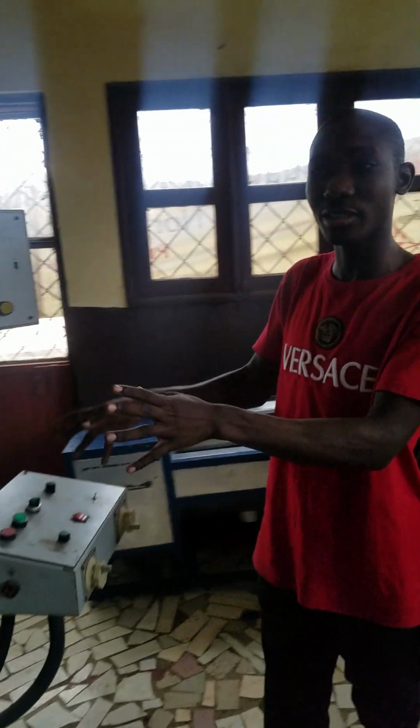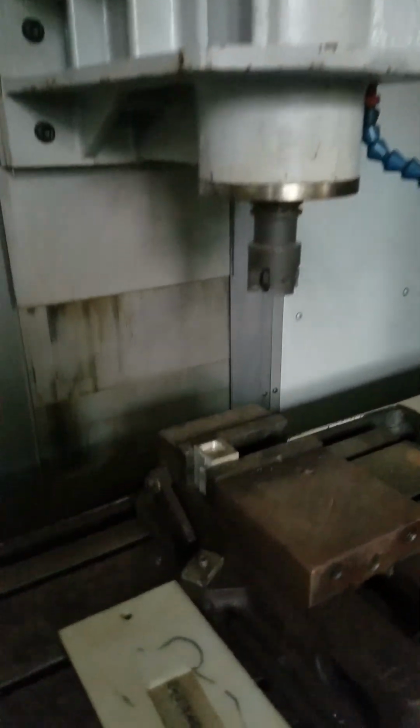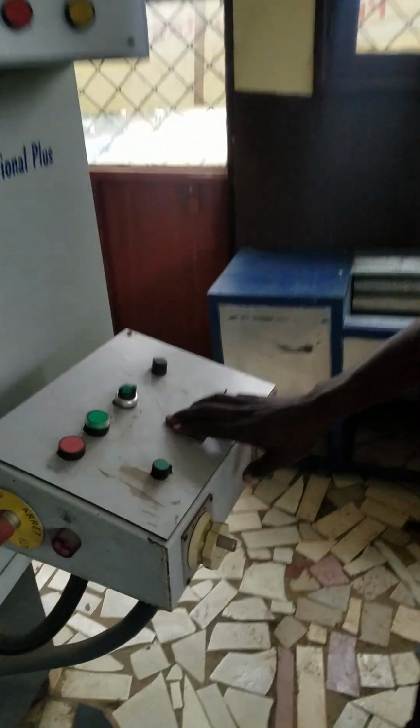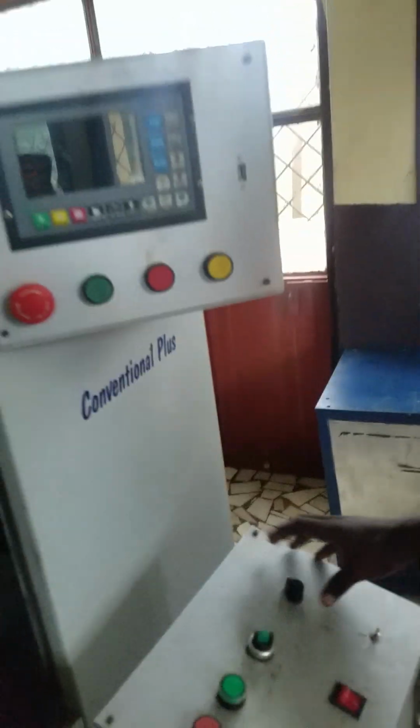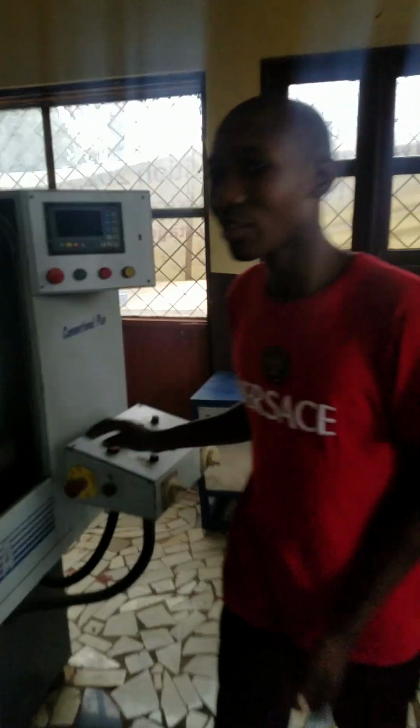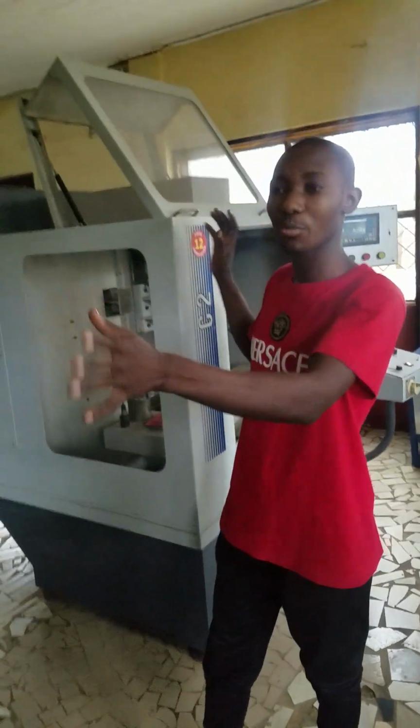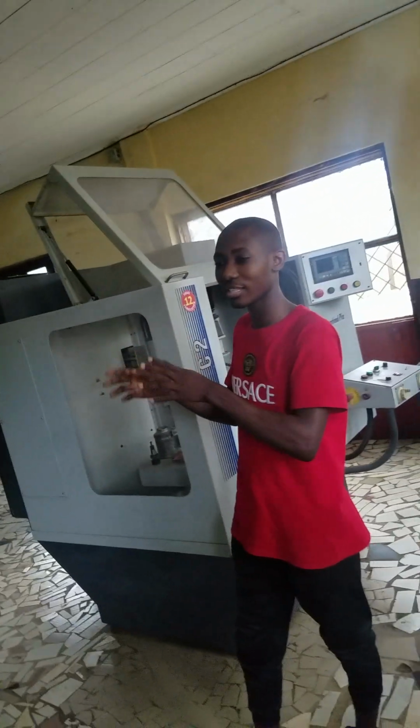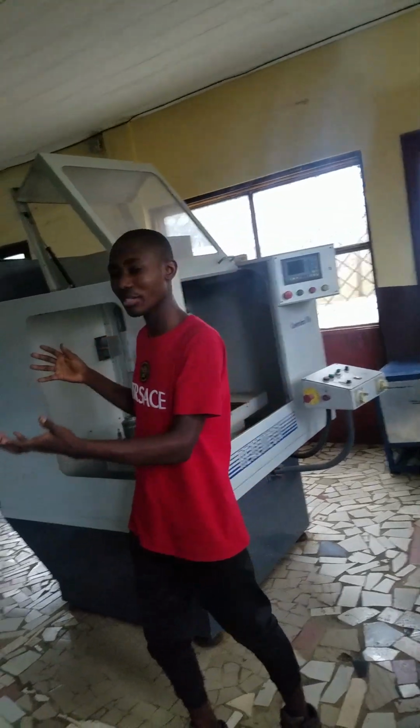Some of them have both the milling and the lathe machine together, while we have this user interface where you select the options: turning the machine on, off, and regulating the speed depending on what you want. You connect this one to the computer after designing, you send an instruction to the machine, and then the machine takes over.